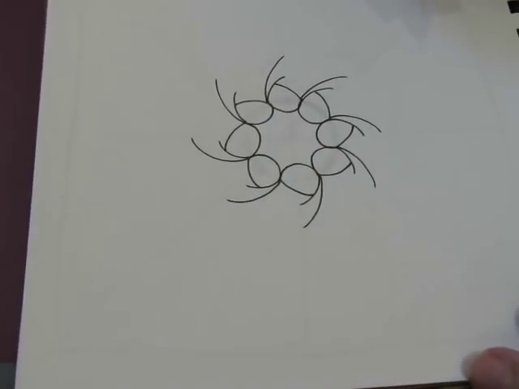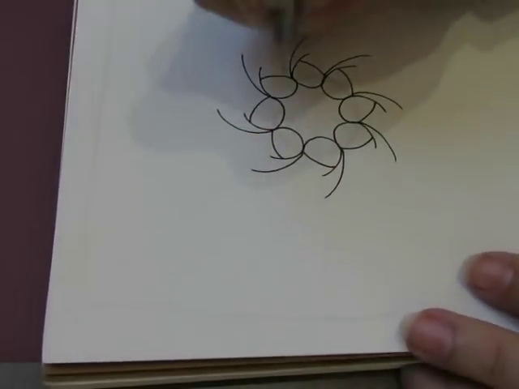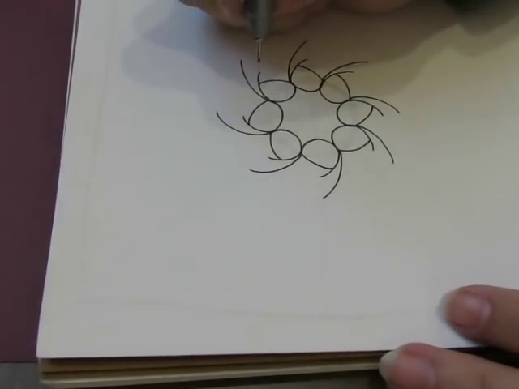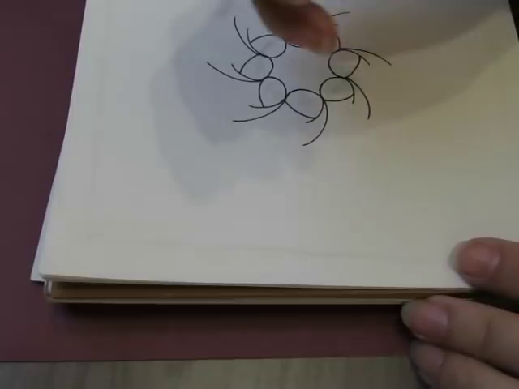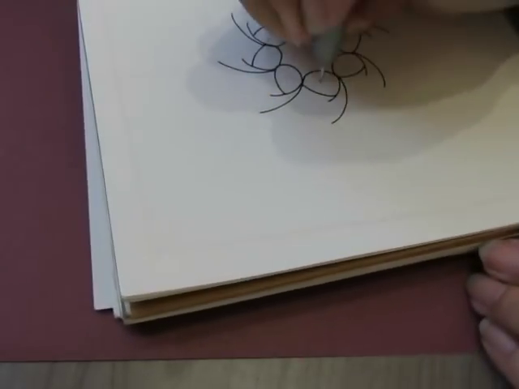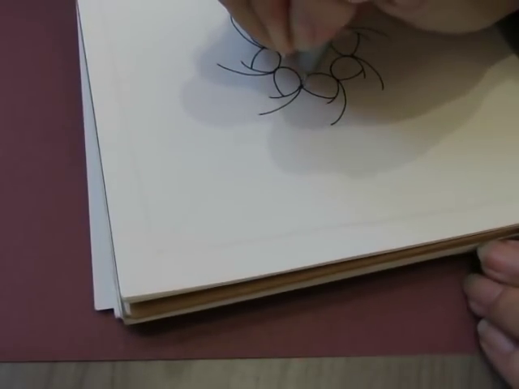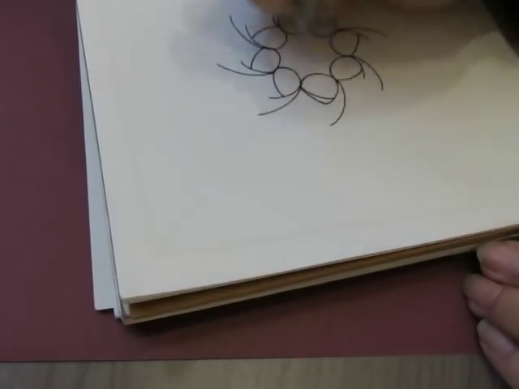Something like that. Why not? Looks good. So I think I need some kind of connection here, so I'm going to make it this way.